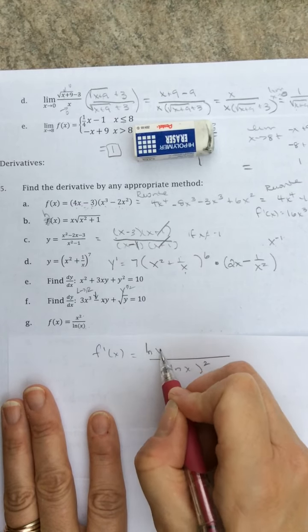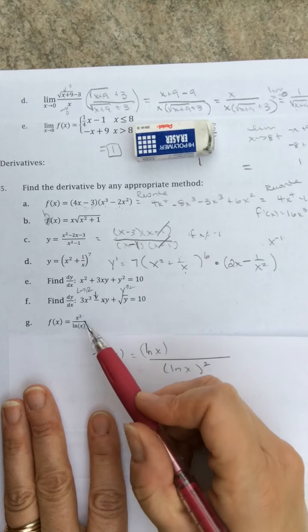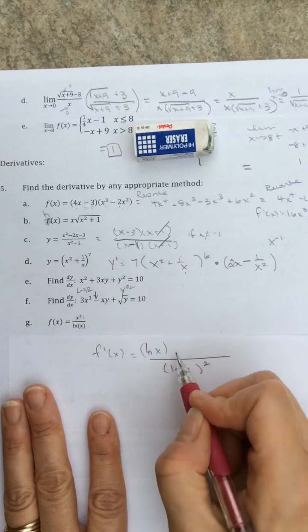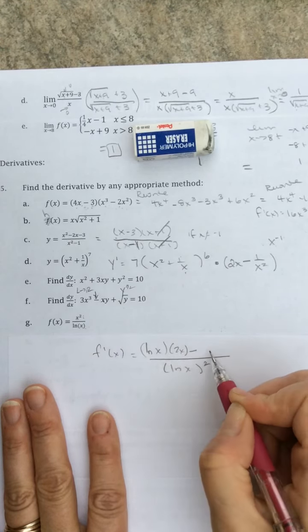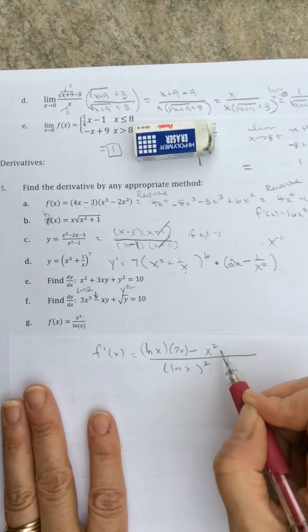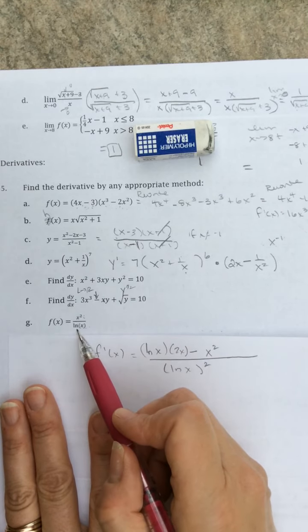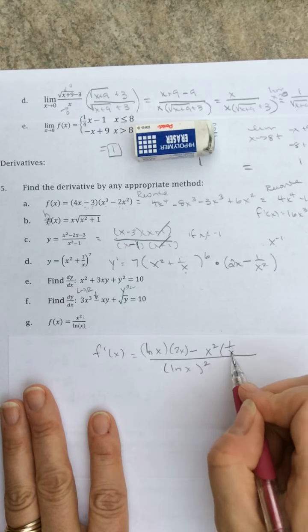Then I start with my denominator, the ln of x, times the derivative of my numerator, 2x, minus my numerator times the derivative of ln of x. So what you need to remember is the derivative of ln of x is 1 over x.